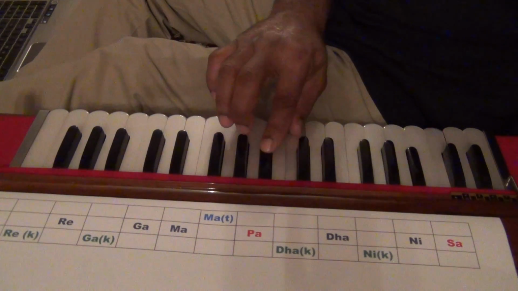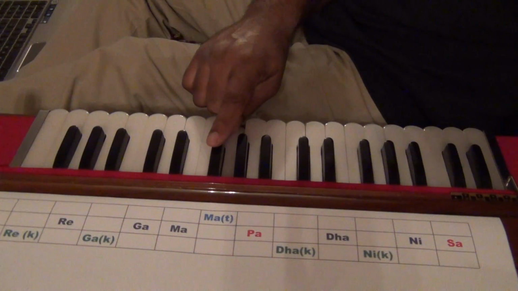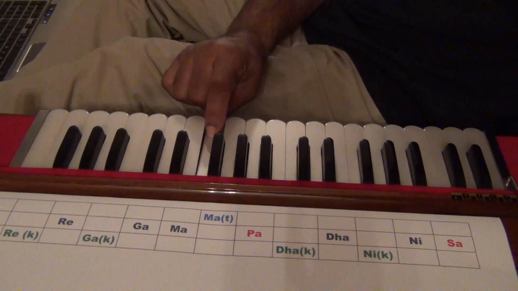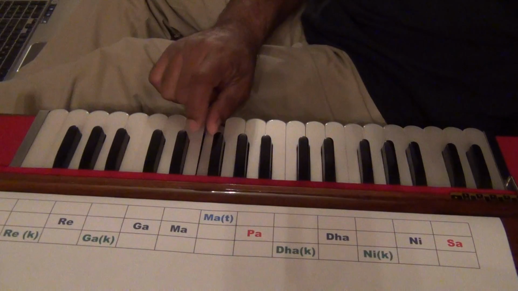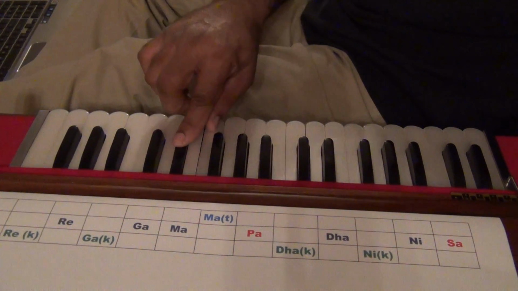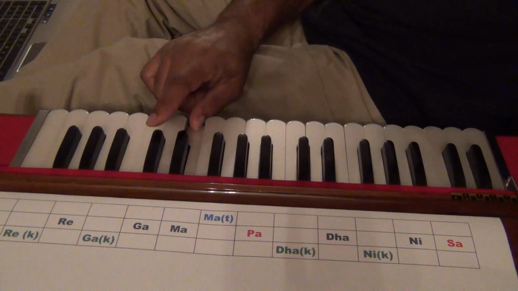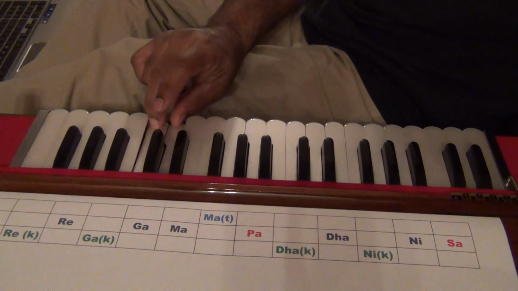So we have Sa, Re, Ga, Ma Tivra, Pa, a pure note, it cannot be sharpened or flattened. So we have Pa, Dha, Dha Komal, Ni, Ni Komal, and Sa.